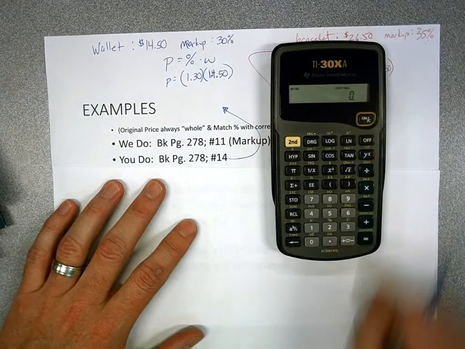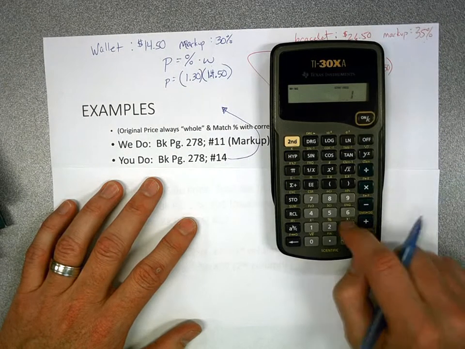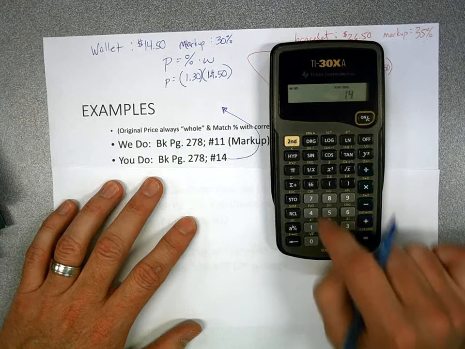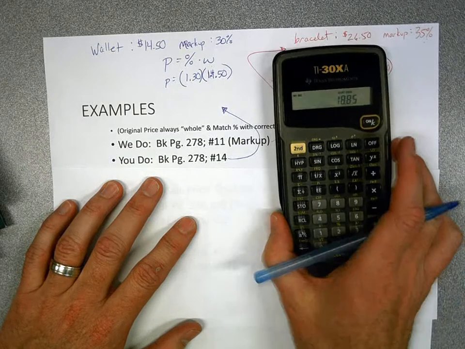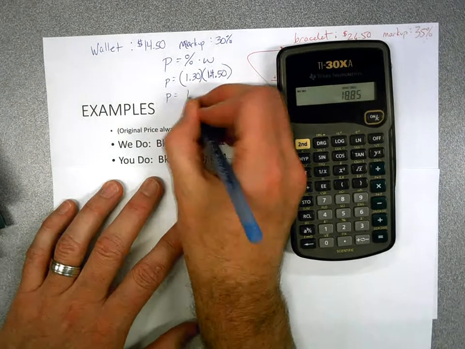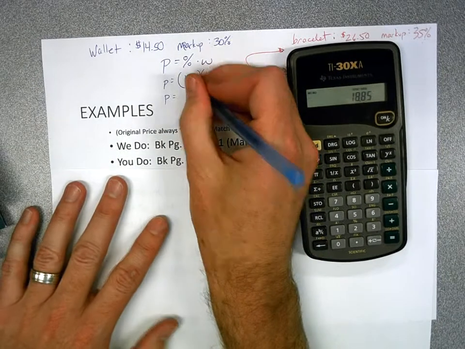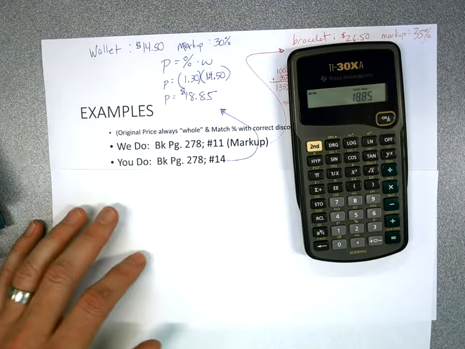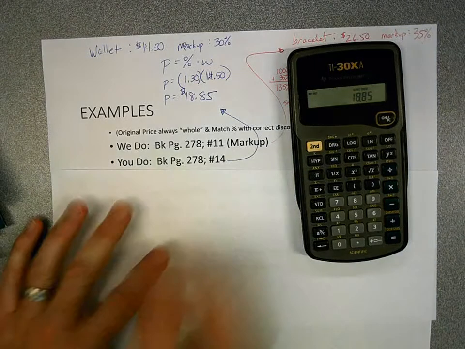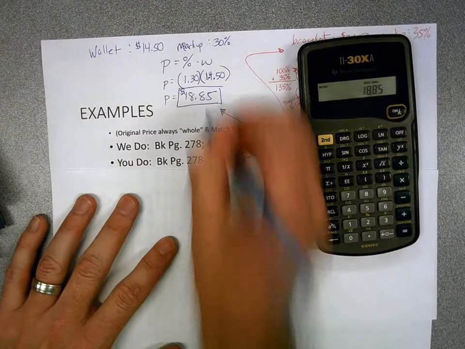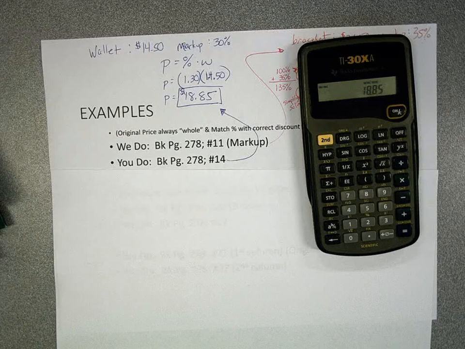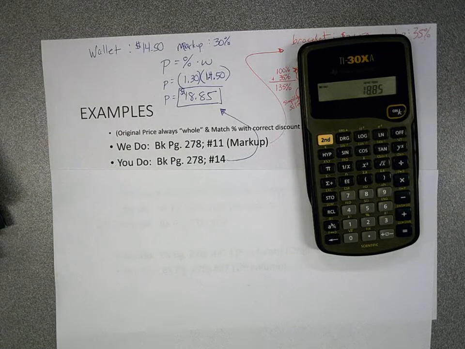And I go ahead and type in 1.3 times 14.50 equals, and I have 18.85. The nice part is that it's already rounded to the nearest hundredths. We put our dollar sign on there. And we have $18.85. That is the selling price. Okay, guys, questions on that?